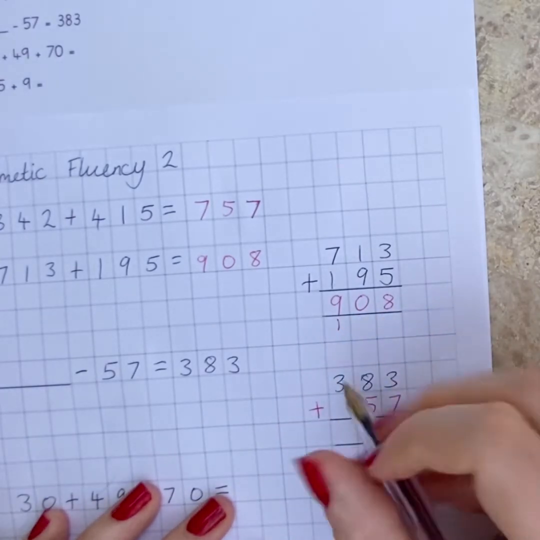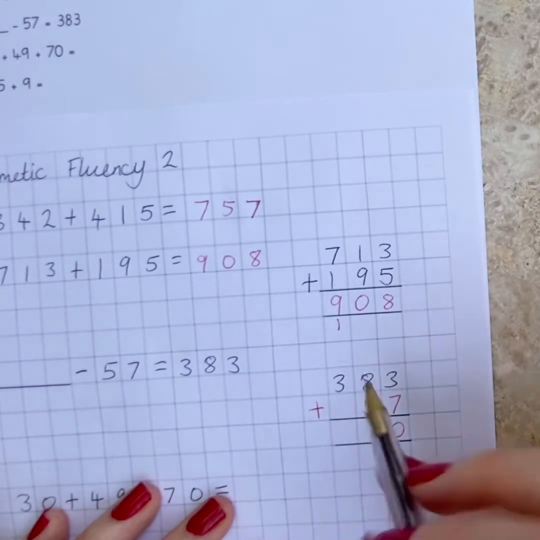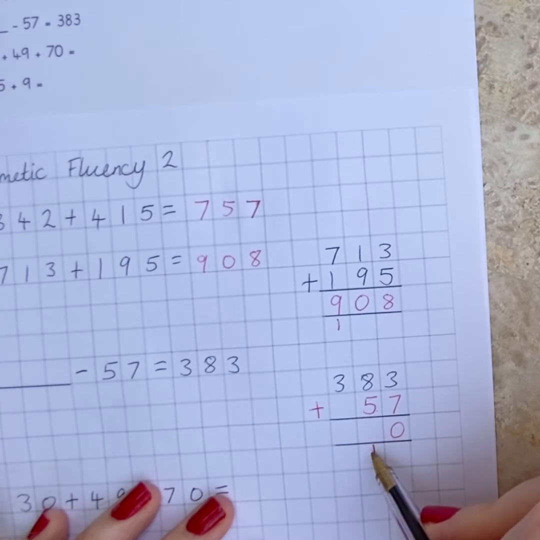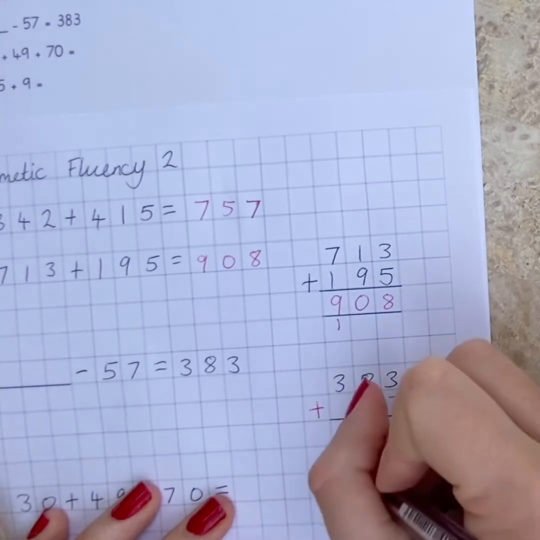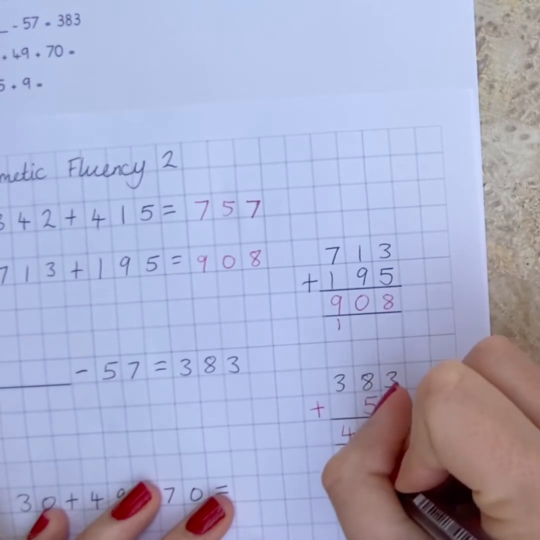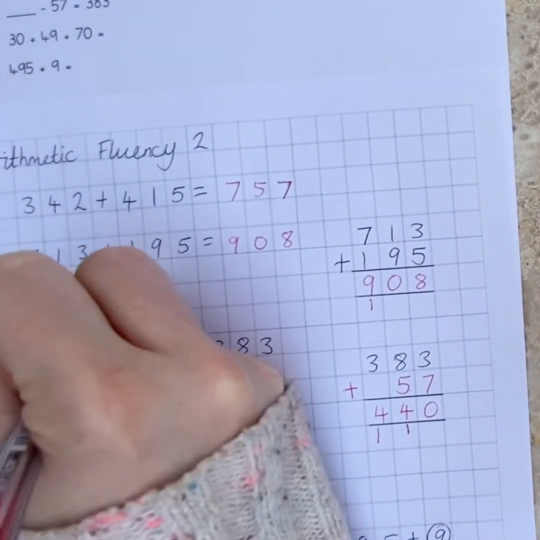3 add 7 is 10. So 1 in the tens and 0 in the ones. 8 add 5 is 13, add one more, 14. So that's actually 140. So put 1 in the hundreds and 4 in the tens. Then we have 3 add 1 is 4 in the hundreds. So the answer is 440.